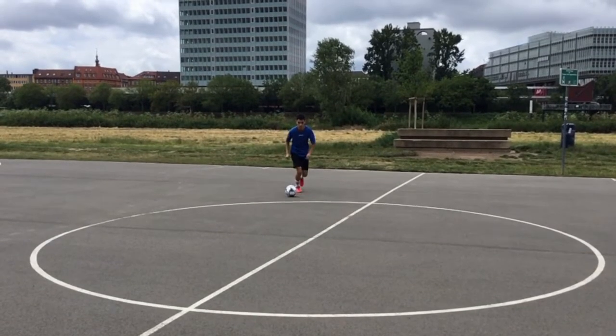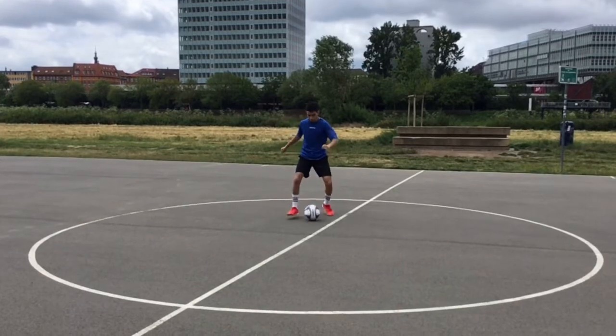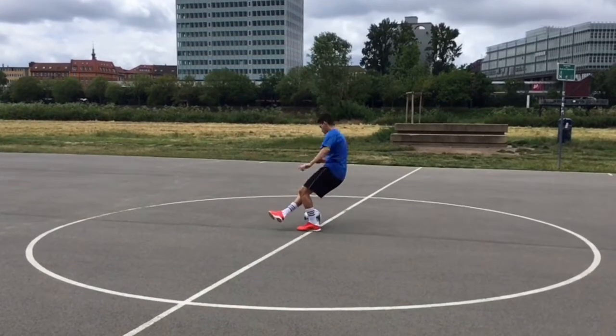After the sprint with the ball, you have to stop it between your legs in order to bounce. Then you turn it with your strong foot.